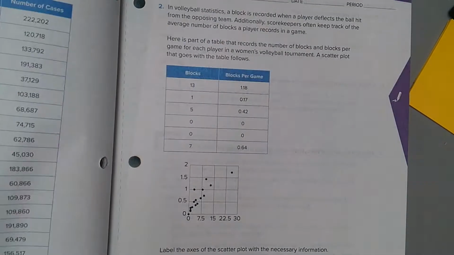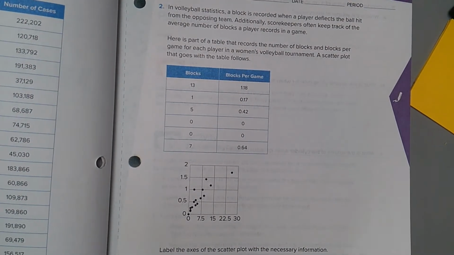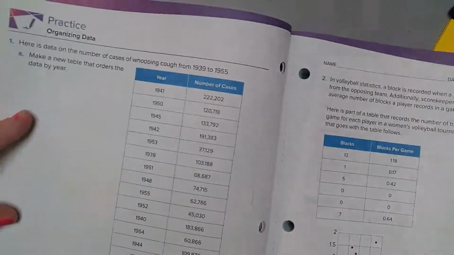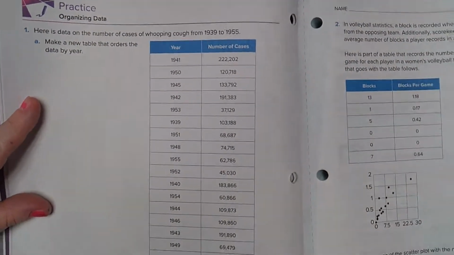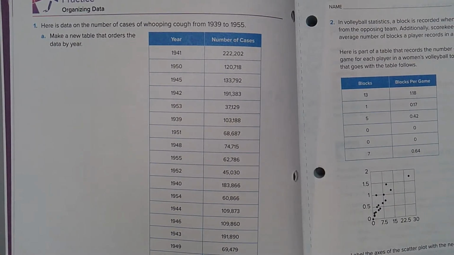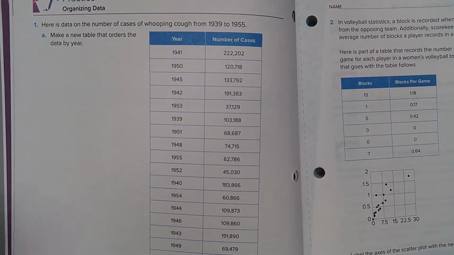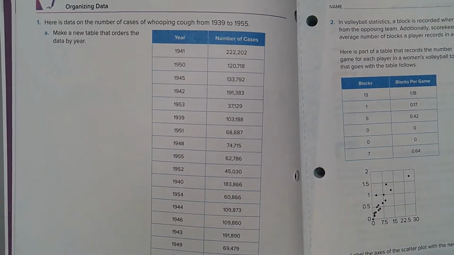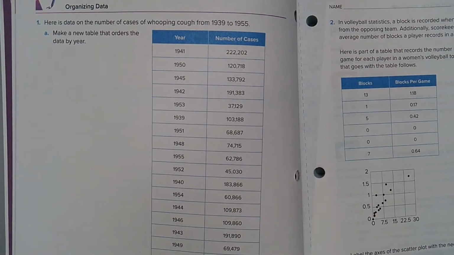And then that brings us to the problem set. So we have this set of data. It goes from 1939 to 1955. It is not organized. So we need to make a new table that orders the date by year.